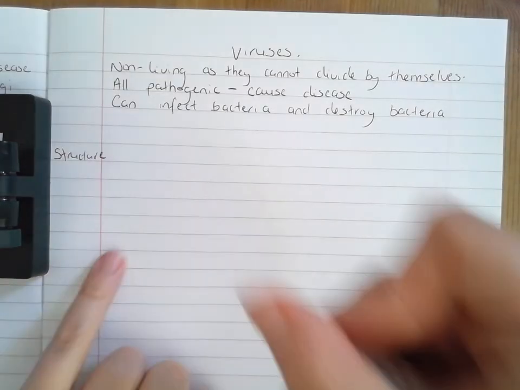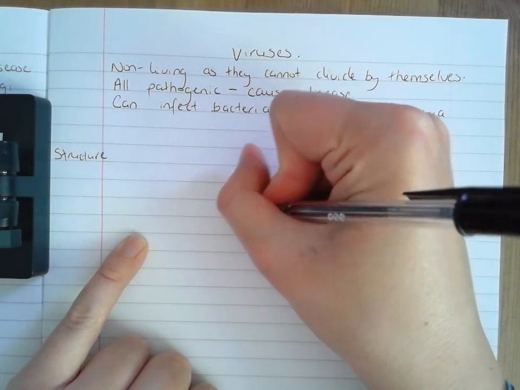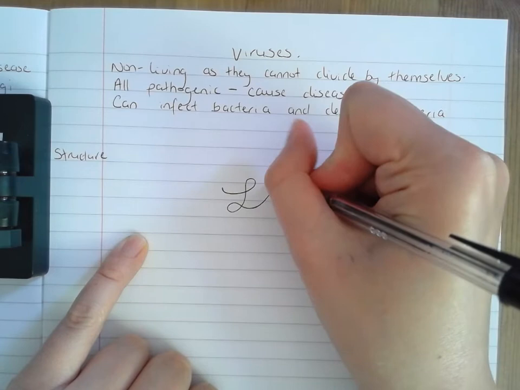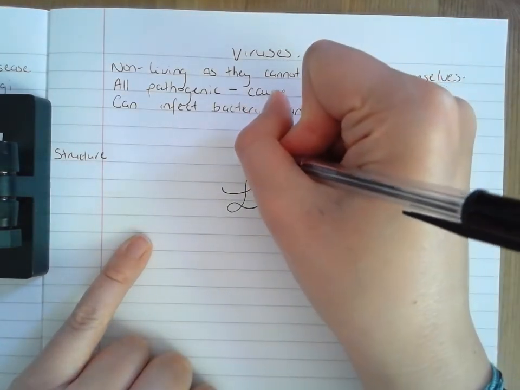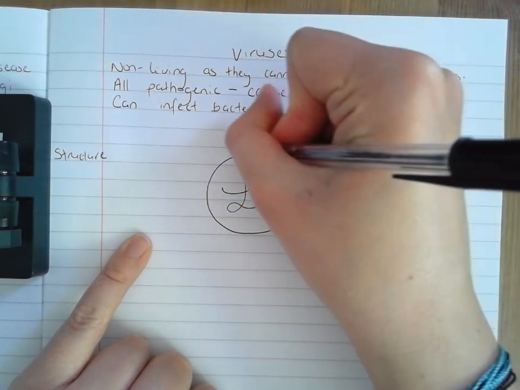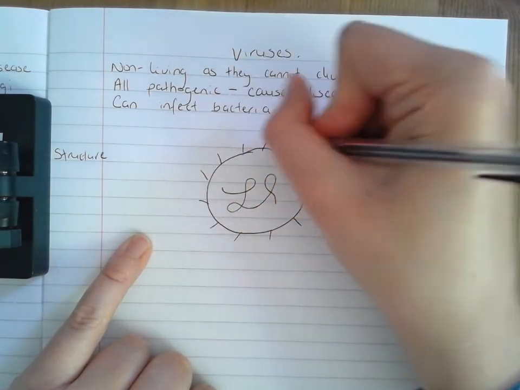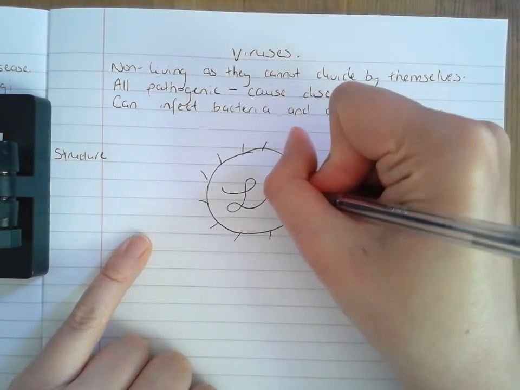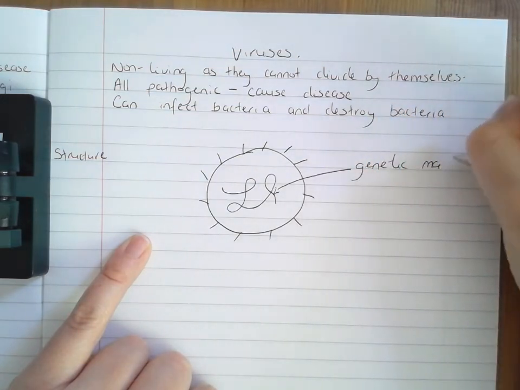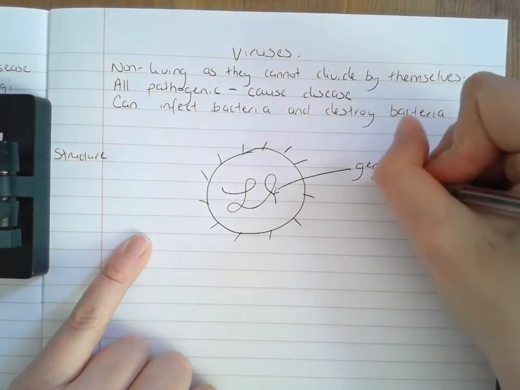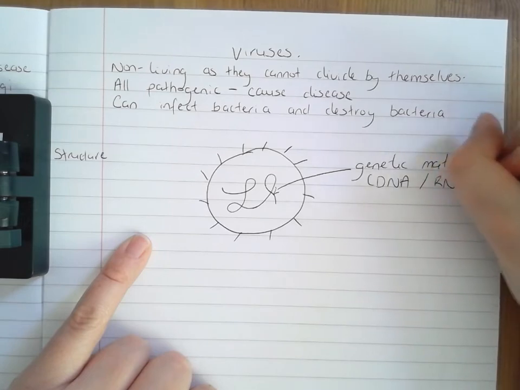And I'm going to draw a general sketch of what a virus would look like. And I'm going to start by drawing a kind of L shape. I'm going to make it just some sort of random squiggle. It shouldn't look like anything in particular, okay? And I'm going to put that random squiggle inside a circle that has a few spikes on it. And that random squiggle that I've drawn is actually supposed to be genetic material.